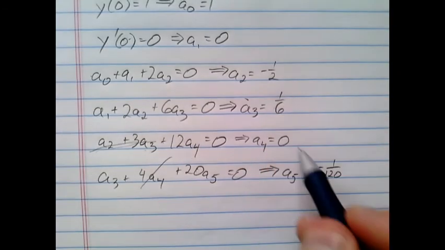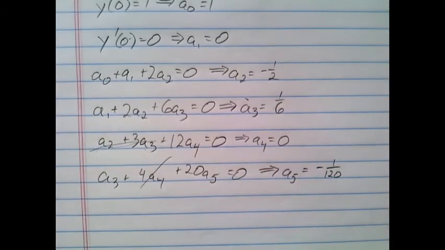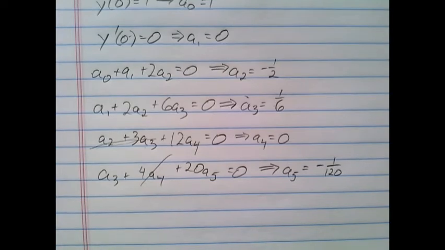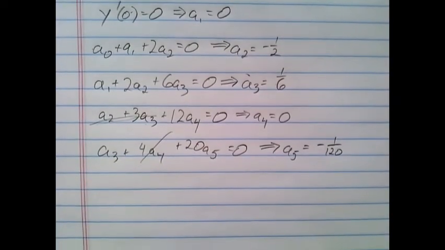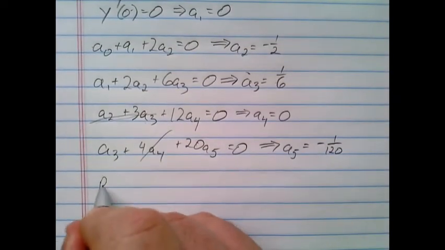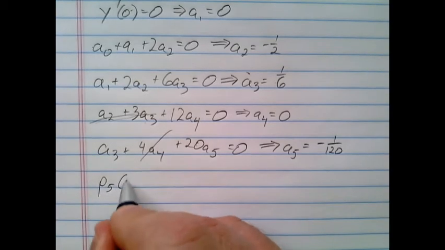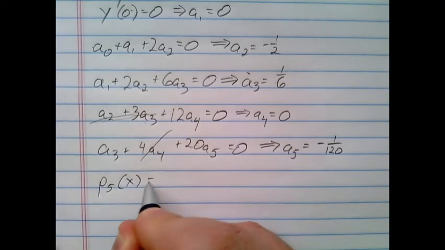Now notice my coefficients are shrinking pretty quick. It's definitely something I hope to see, because it should mean then that my series is converging pretty quick. Okay. Now part A was just to build the 5th degree Maclaurin polynomial. So we'll call that P sub 5, P sub 5 of x.